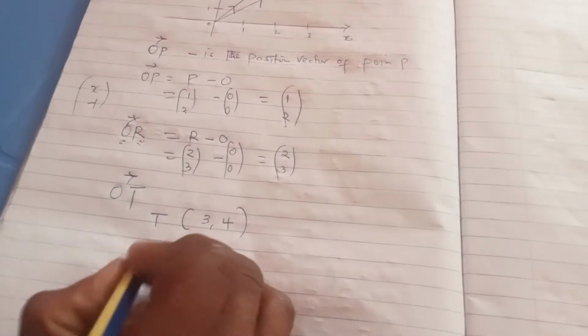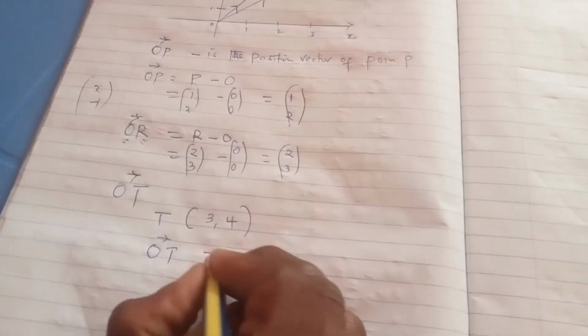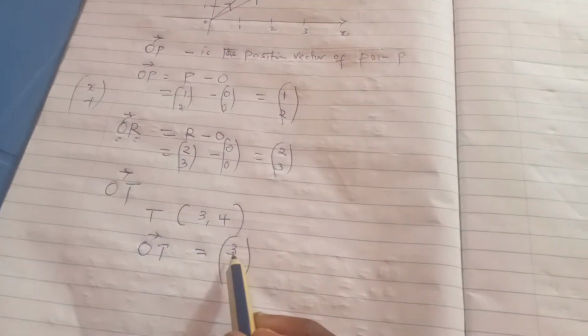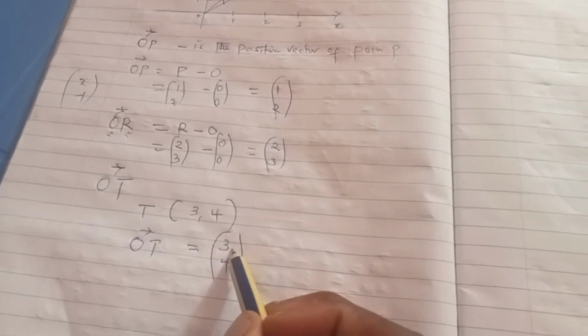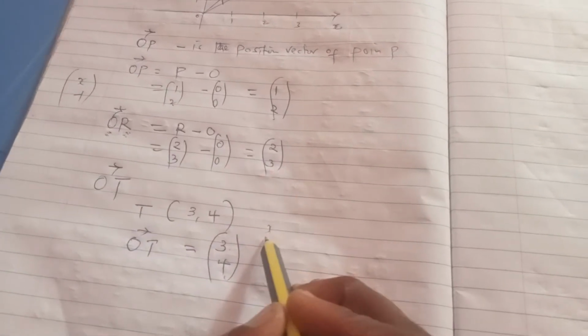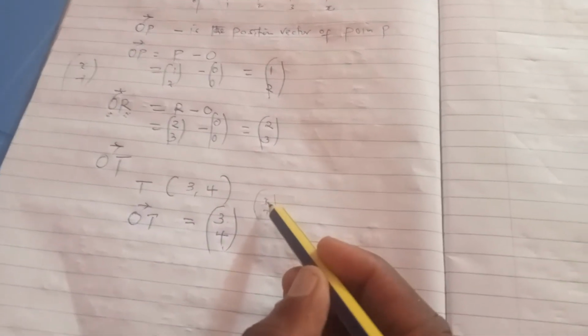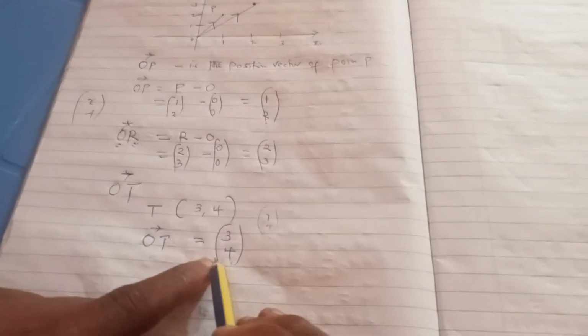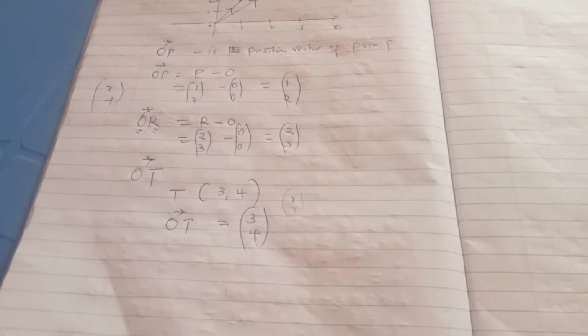You need to know that the position vector of T, which is OT, will be the column (3, 4), meaning that the horizontal displacement is 3 units and the vertical displacement is 4 units, where this is X, Y. We normally start with the horizontal displacement. So the position vector will just be the coordinates of the point written in column form.